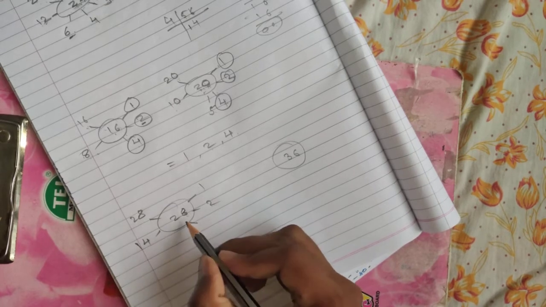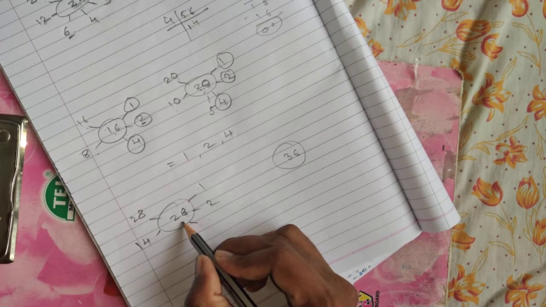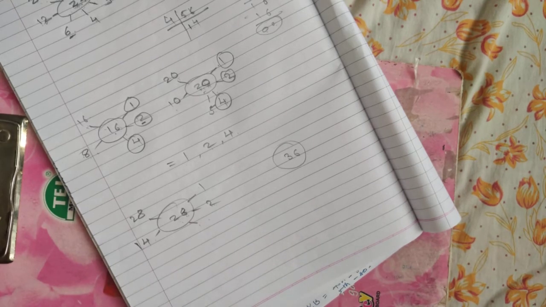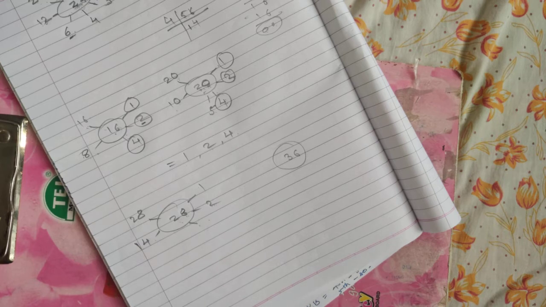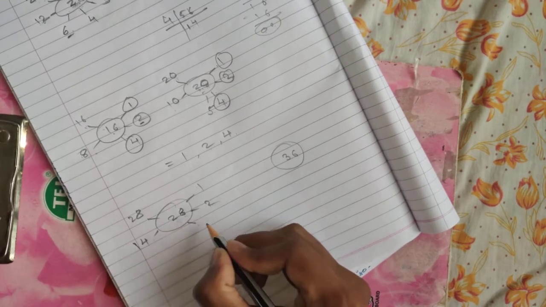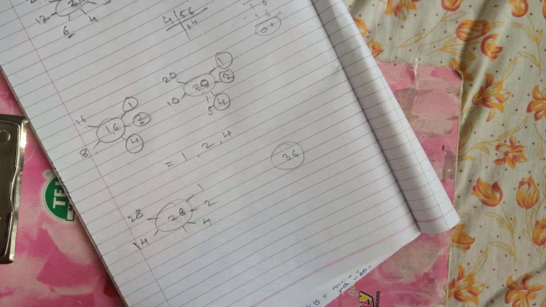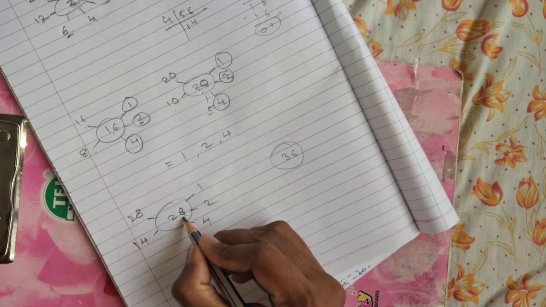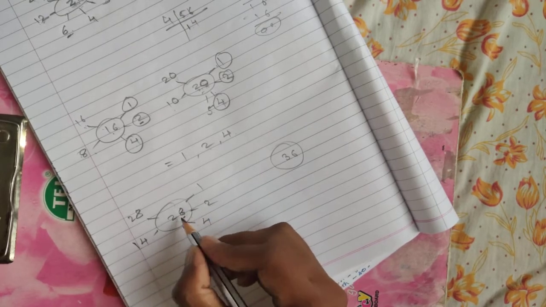Now next divisibility test is what? Divisibility test of 4. Apply this divisibility test of 4. What is the divisibility test of 4? If the last two digits of any number are divisible by 4, then that number is divisible by 4. Now 28. 7 fours are 28. Right? Or 4 sevens are 28. So 28 is divisible by 4. Now is it divisible by 5? No, because the number doesn't end in 5 or 0. So it is not divisible by 5.